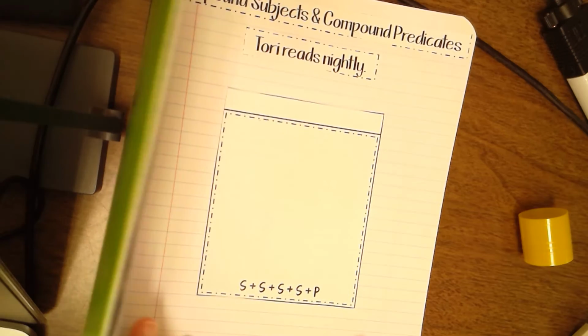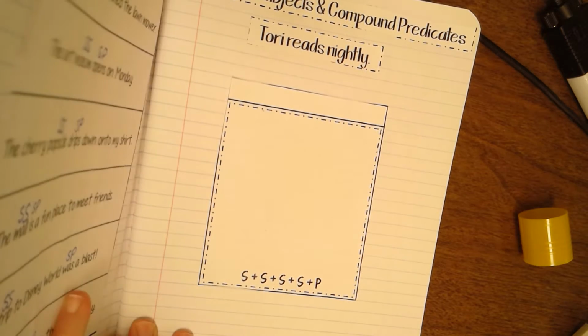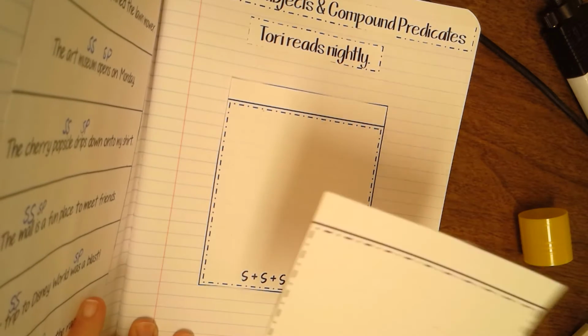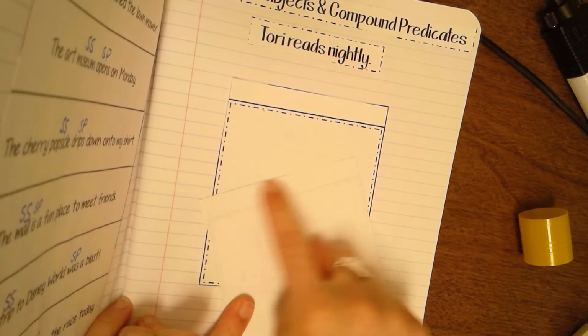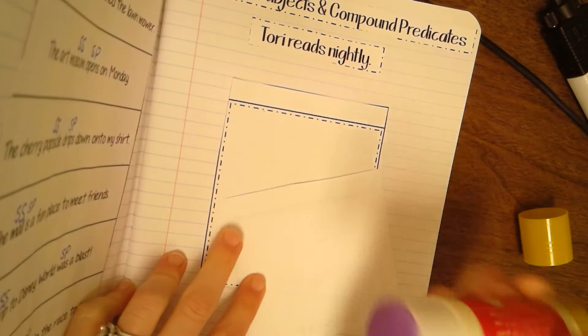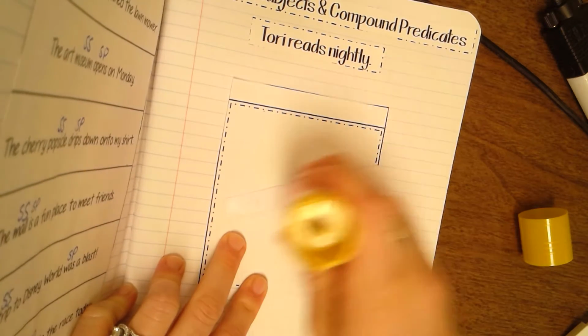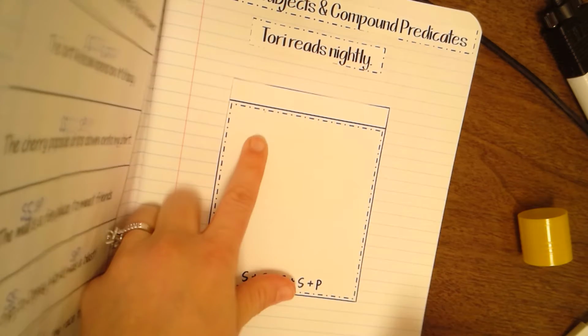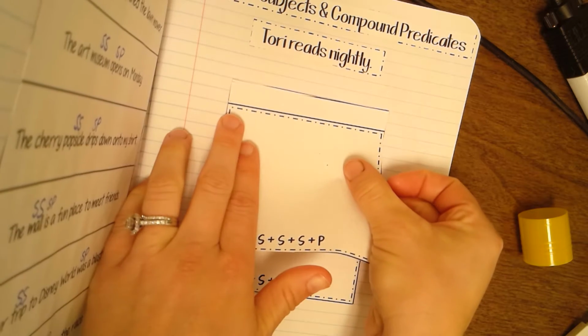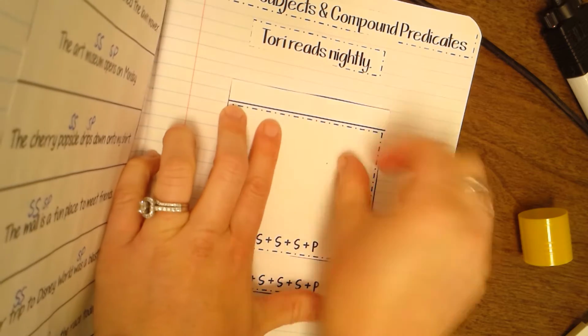Then the next biggest, you are only going to glue on the back of this little strip that was on the front. And you're going to attach it to this box here, right where these strips line up. Just like this. So you have a little flip page.